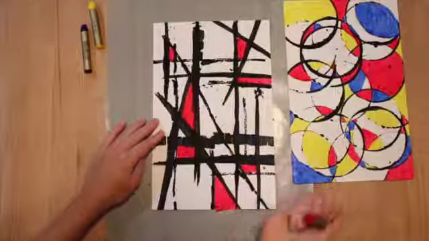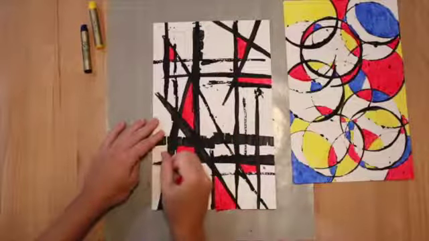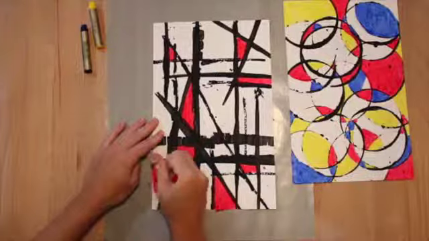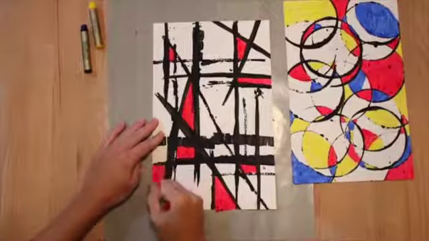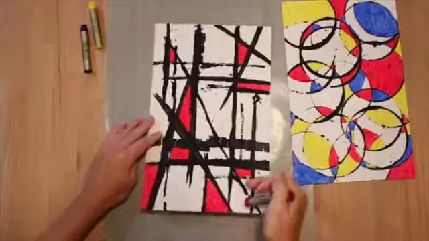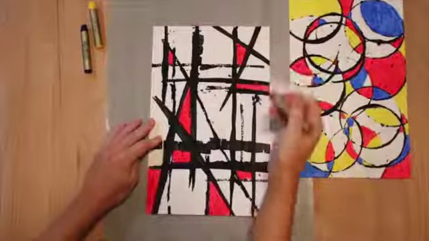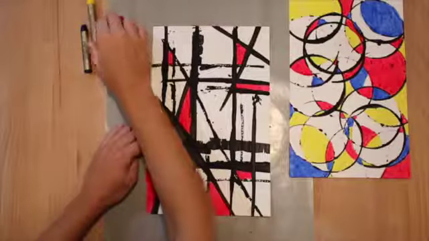You're just going to fill in those areas. Don't be afraid to fill in larger areas as well as smaller areas. Make sure to have a good balance going on.